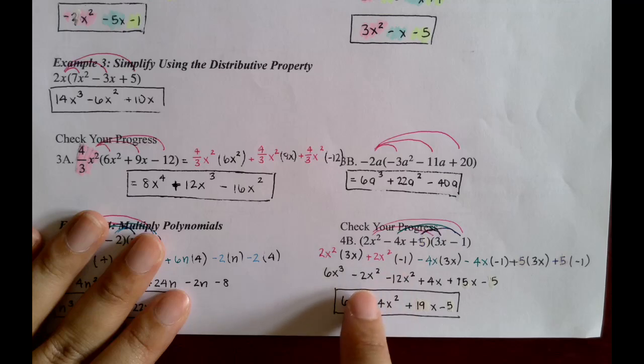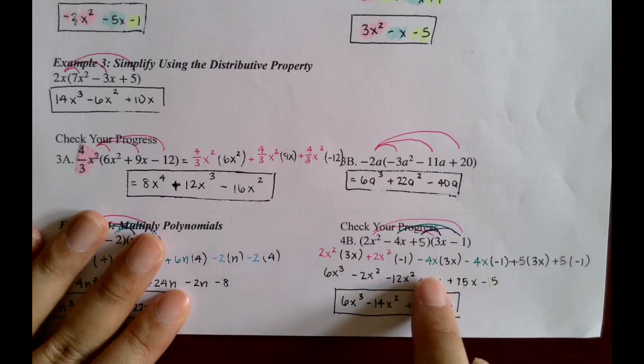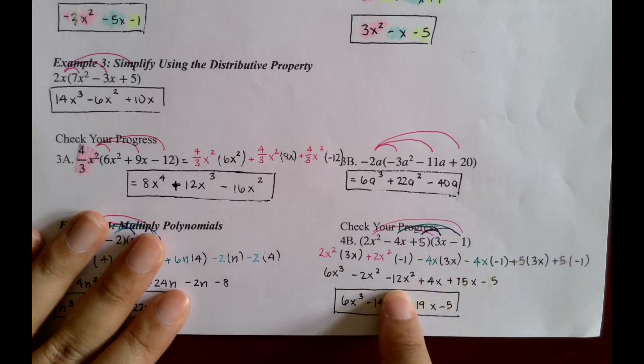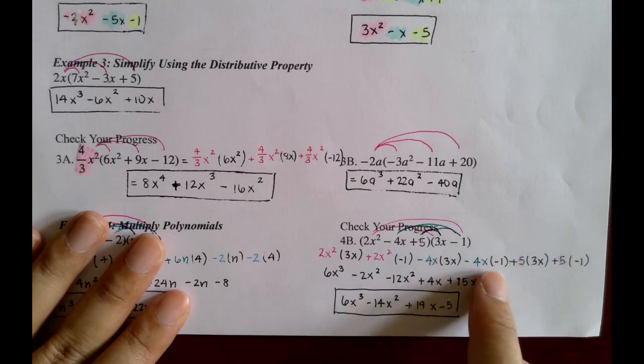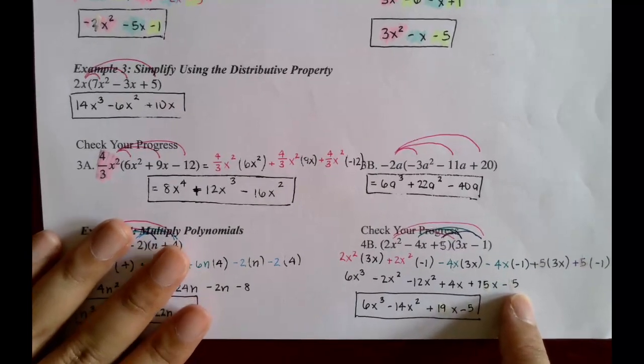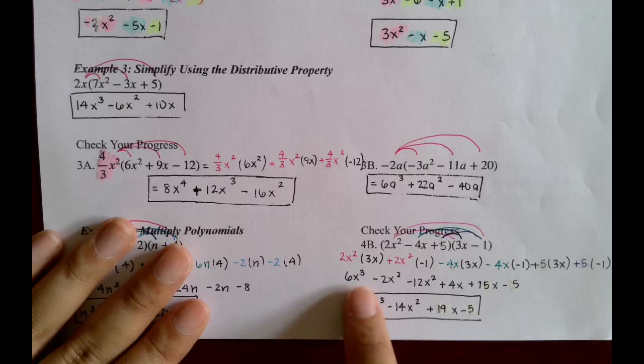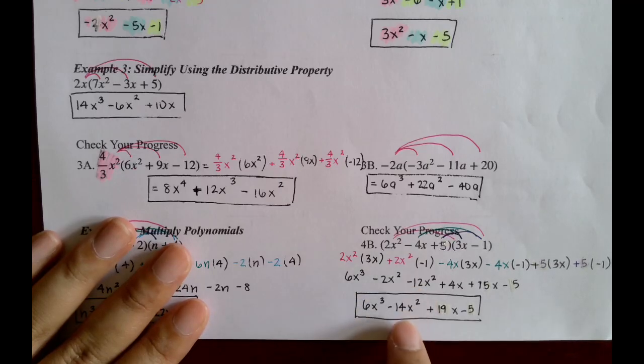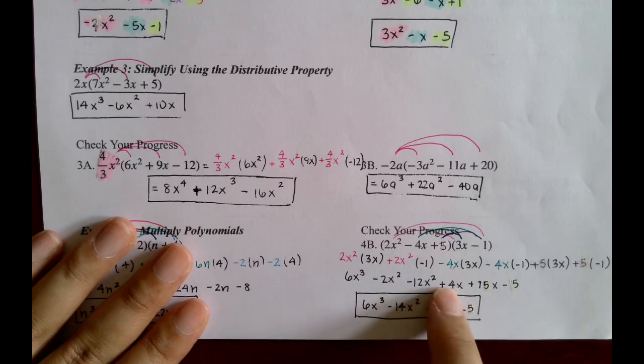2x squared times -1 gives me -2x squared. -4x times 3x is -12x squared. -4x times -1 is 4x. 5 times 3x is 15x, and 5 times -1 is -5. Okay? Combining like terms, 6x cubed stays as itself. -2x squared minus 12x squared gives me -14x squared. 4x plus 15x is 19x now, and -5.